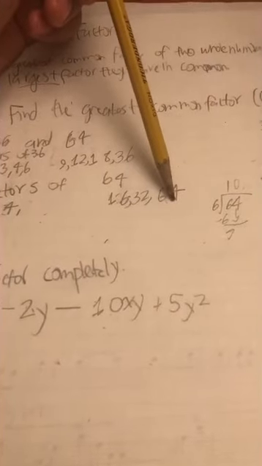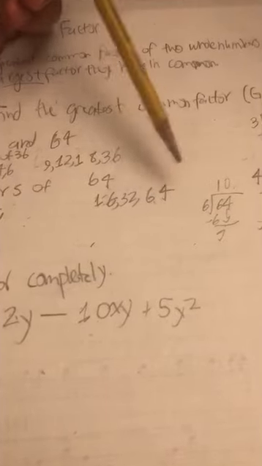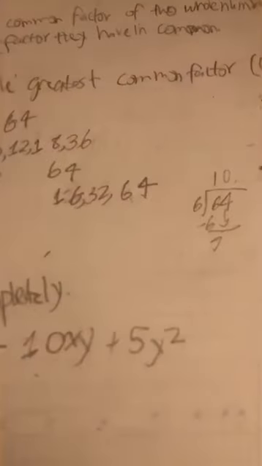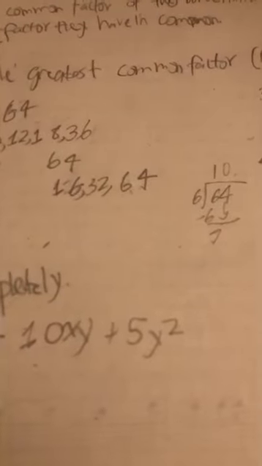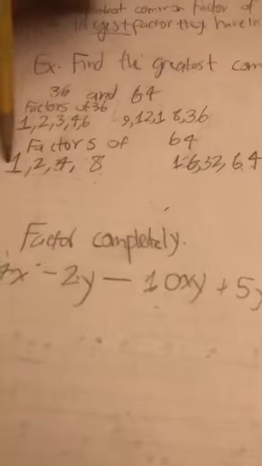7. 7 times 7 is 49. 7 times 8 is 56. 7 times 9 is 63. So no. 8. 8 times 8 we know is a factor. So 8 times 8 is 64. And lastly, 9. Does 9 go into 64? Let's see. 9 times 7 is 63. 9 times 8 is 72. So no. I believe we found all the factors.